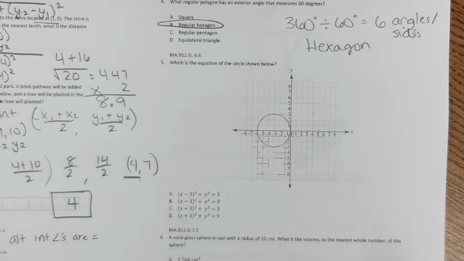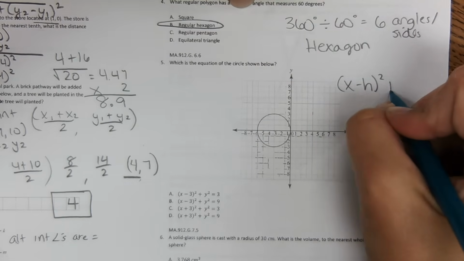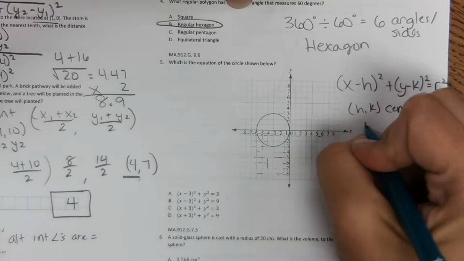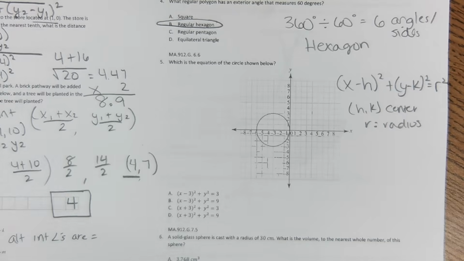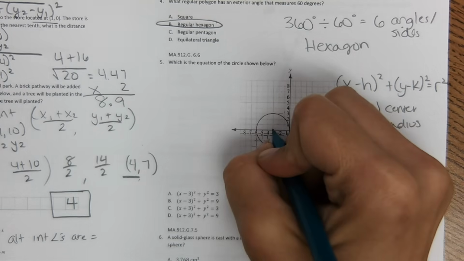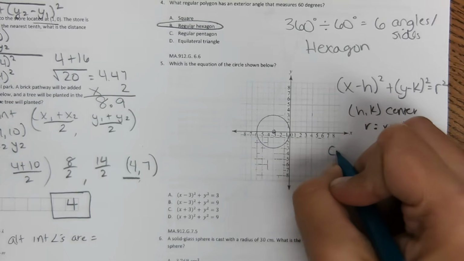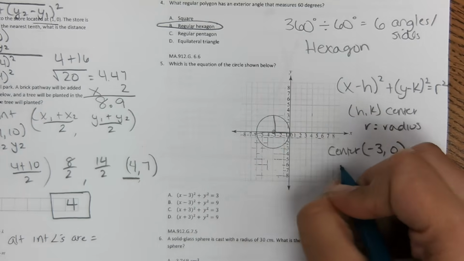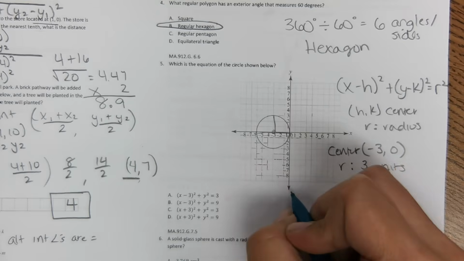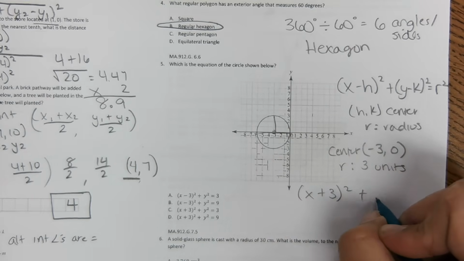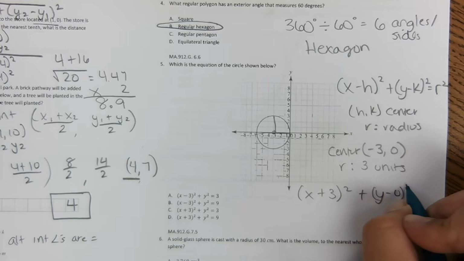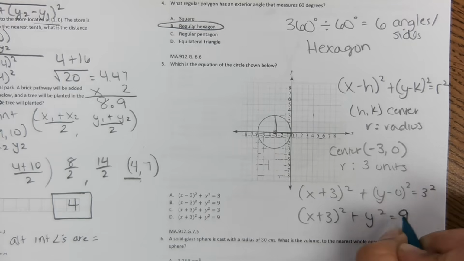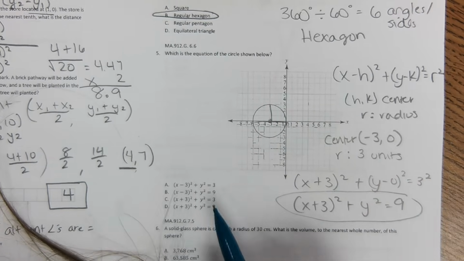What is the equation of the circle shown below? So the equation of a circle is (x minus h) squared plus (y minus k) squared equals r squared, with (h, k) being the center and r being the radius. So for this circle, I need to determine the center, which looks like it's right here. So the center is at (-3, 0). And the radius looks like 3 units. So the equation would be (x plus 3) squared plus (y minus 0) squared equals 3 squared. So (x plus 3) squared plus y squared equals 9. And that's what I'm looking for over here.